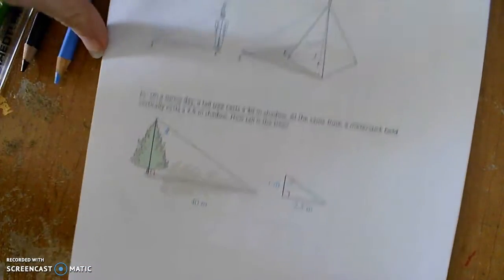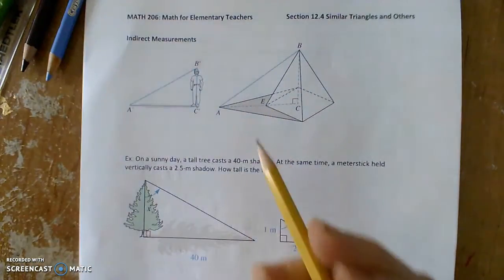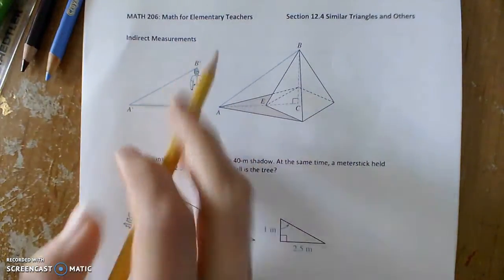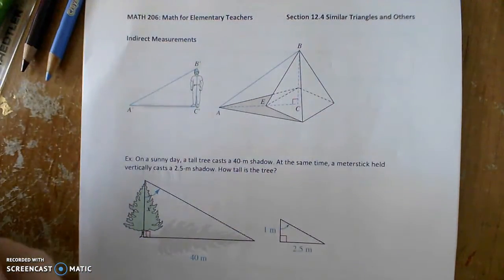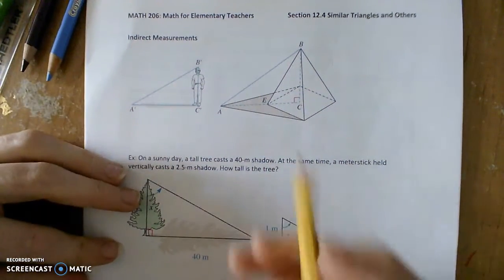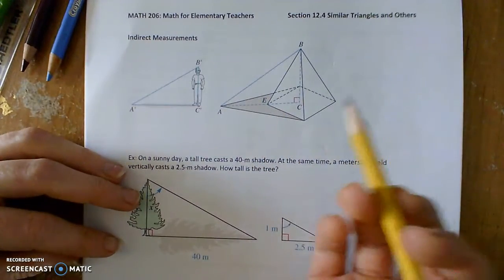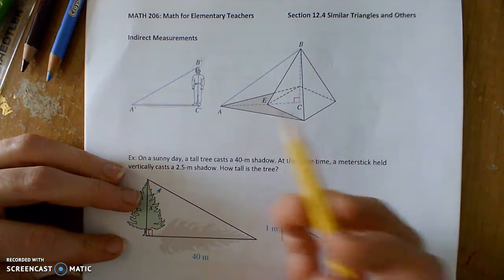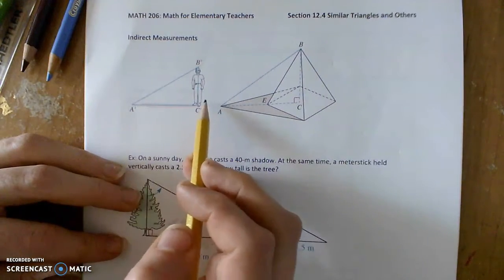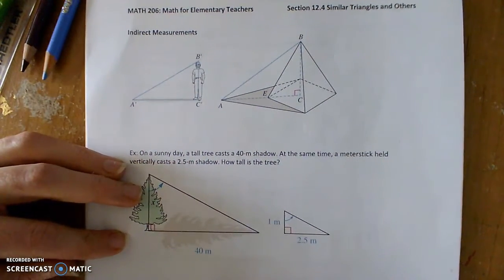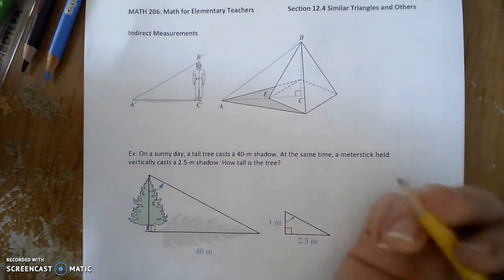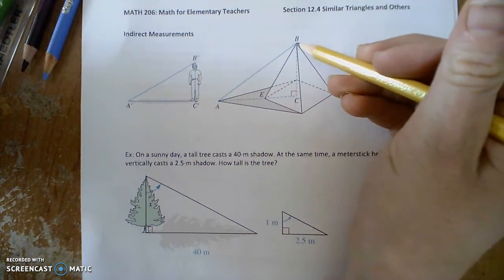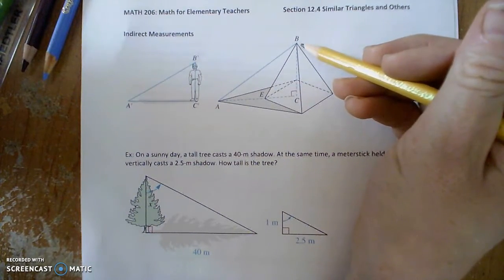Hey, Math 206 students, we are wrapping up section 12.4 with an application problem, taking indirect measurements using similar triangles. This is really one of the most useful ideas in this section, I believe: the fact that you can measure really tall things using similar triangles, generally using shadows that are taken at the same time of day. The example in your book is the largest pyramid in the world. It's impossible to measure the altitude of that pyramid.